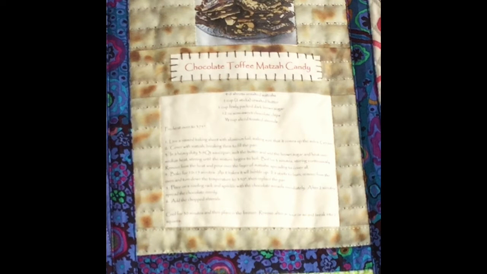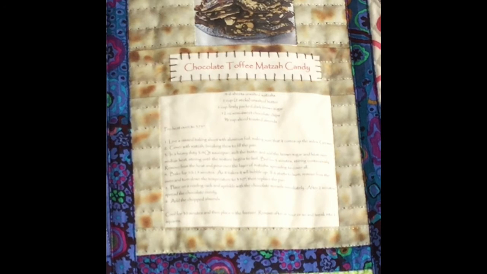And so what I did is I took a photo of a piece of matzah, and then I printed that on fabric and then put the recipe and the title and the photo on top of that. So I used my printer to make everything on that. So I digitally created the fabric for the matzah, I printed the recipe on plain fabric, the title, and the photo. So that's complete digital, and that's a lot of fun to do.